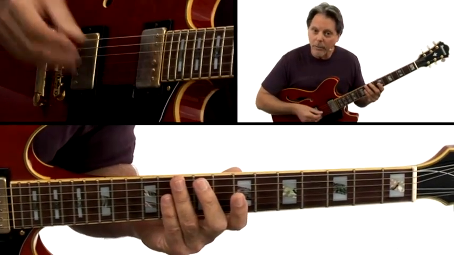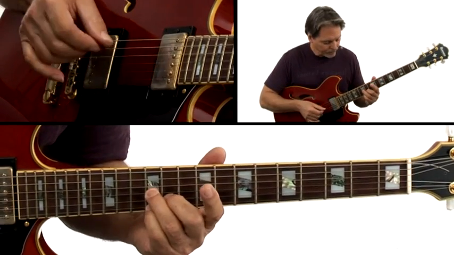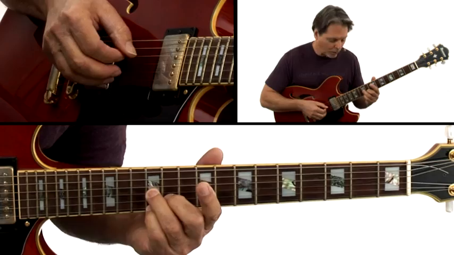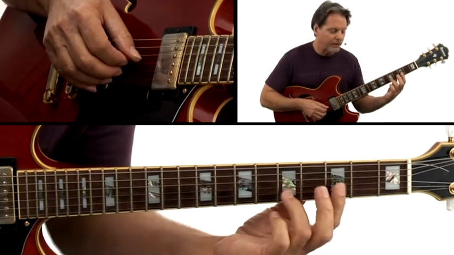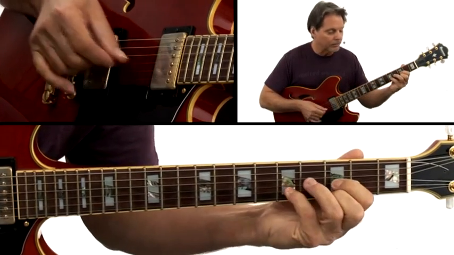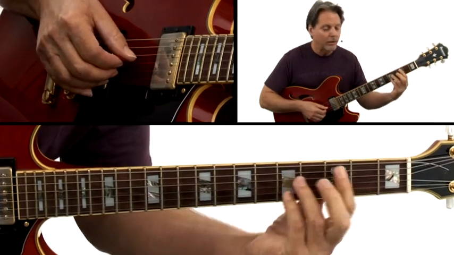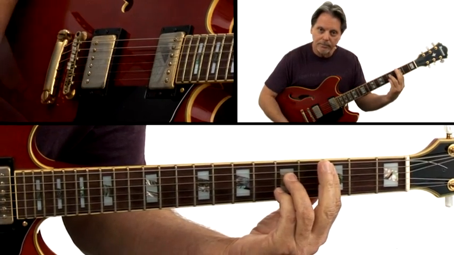And then we're going to have one more inversion on this string set, right? So I move each note up to the next note in the chord, and what do I get? I'm going to drop down an octave. I get this one, which I would see coming out of this form.